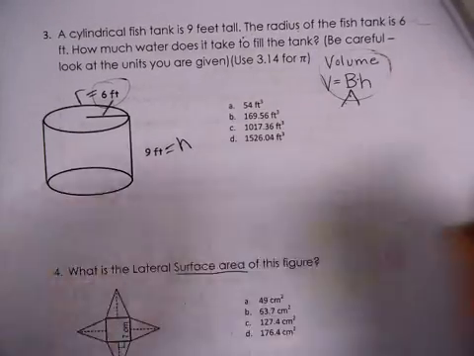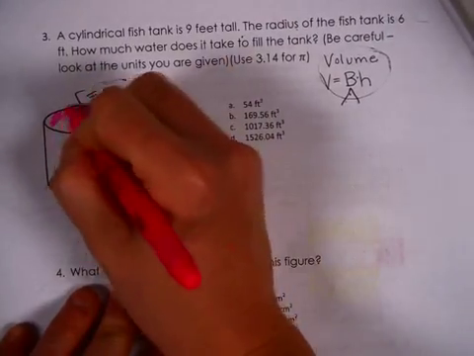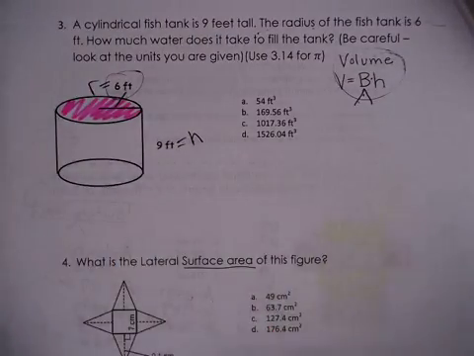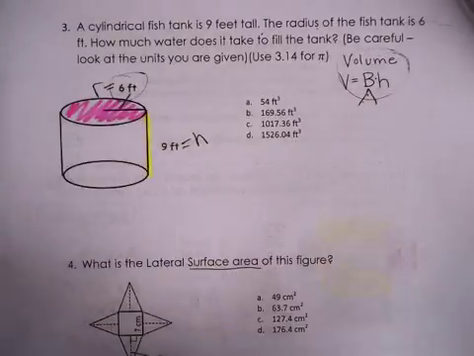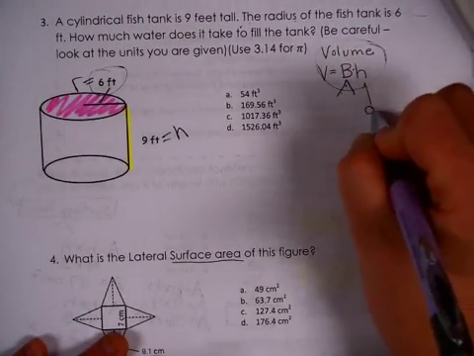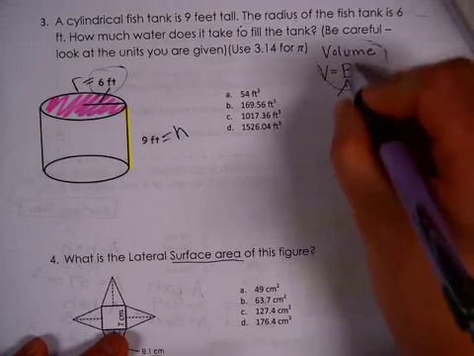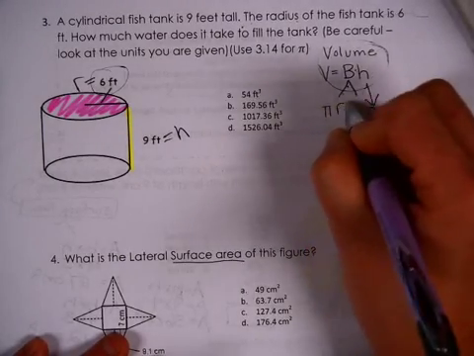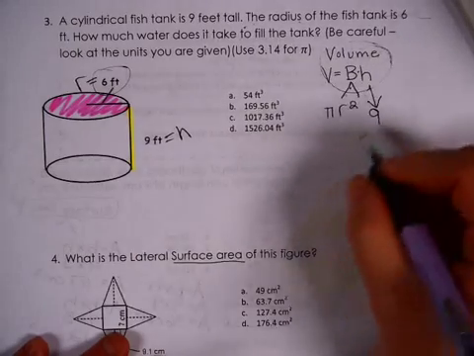But it is the base is a circle. And this is the height. So I know 9 is the height. The base is going to be, I have to look at my formula chart, it's pi r squared. Okay?